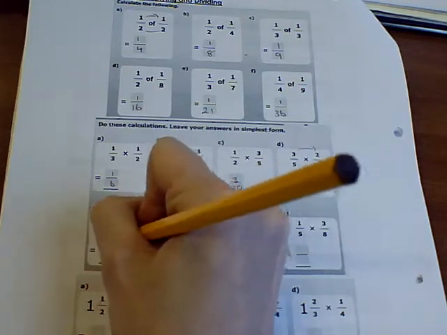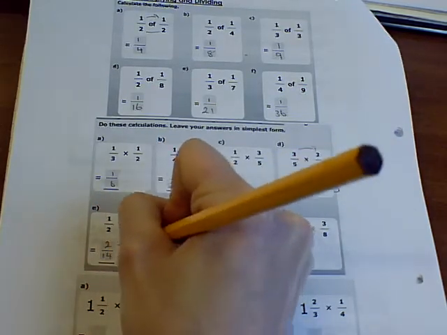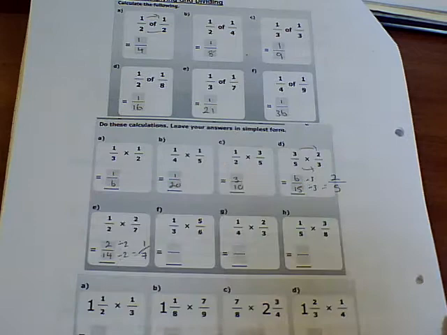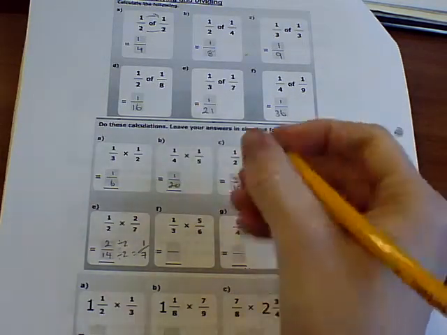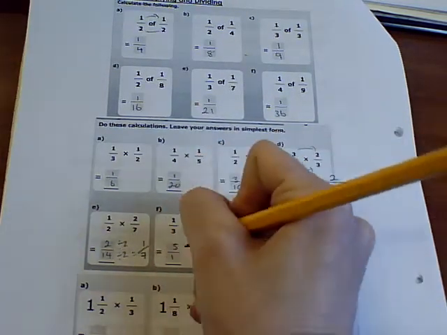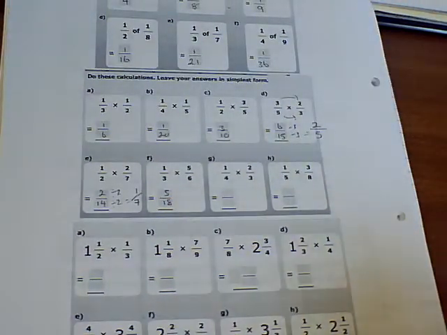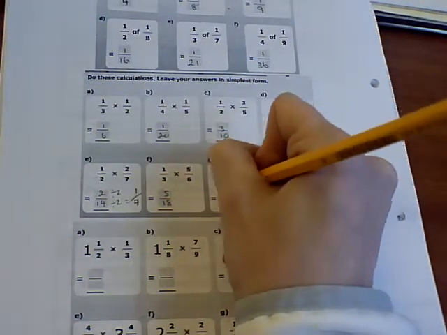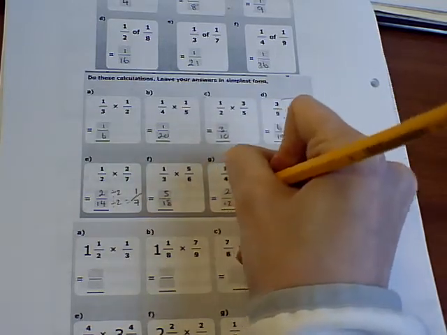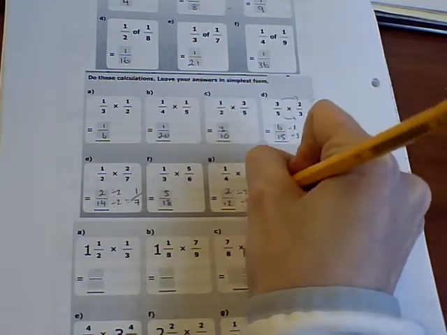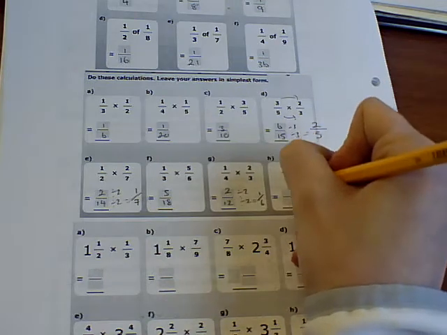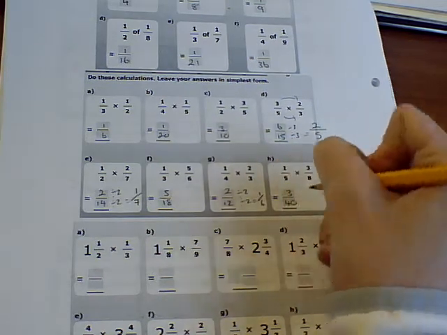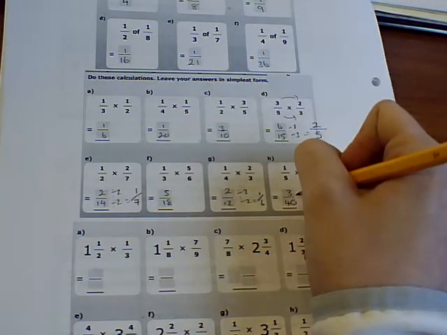2 over 14, again divide top and bottom by 2, 1 over 7. 1 times 5 is 5, 3 times 6 is 18, and we can't simplify 5 over 18. 1 times 2 is 2, 4 times 3 is 12, divide top and bottom by 2, we get 1 over 6. 1 times 3 is 3, 5 times 8 is 40. Again, can't simplify 3 over 40.